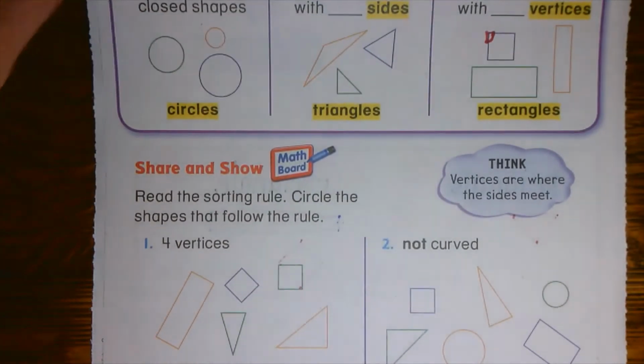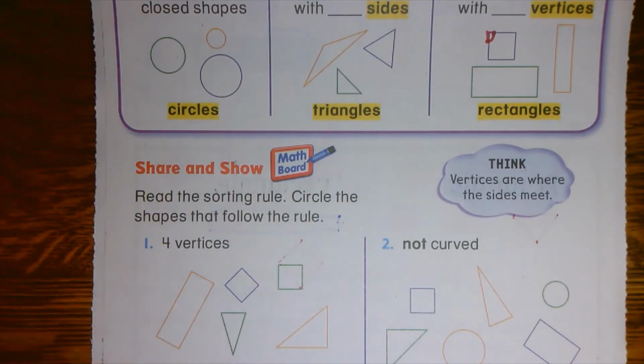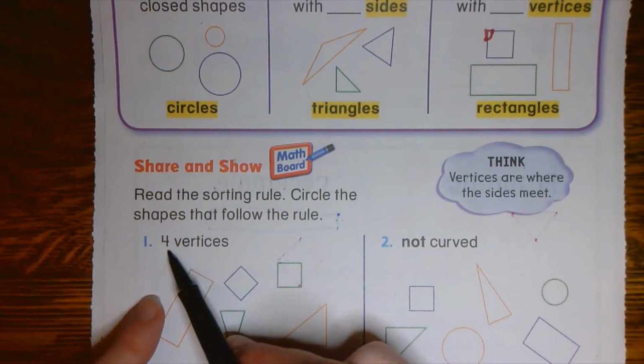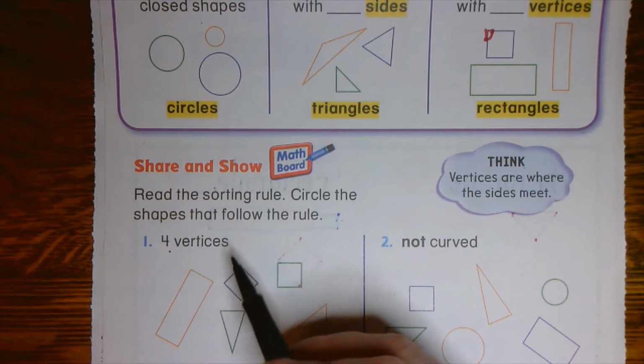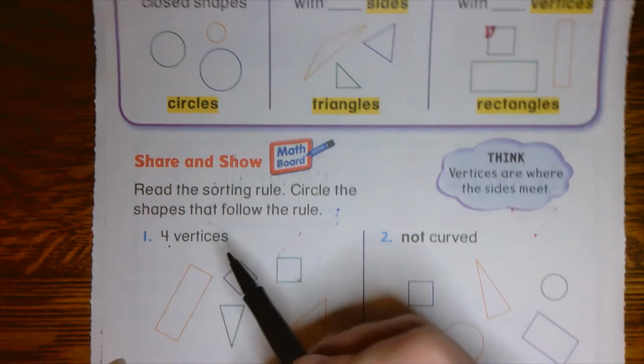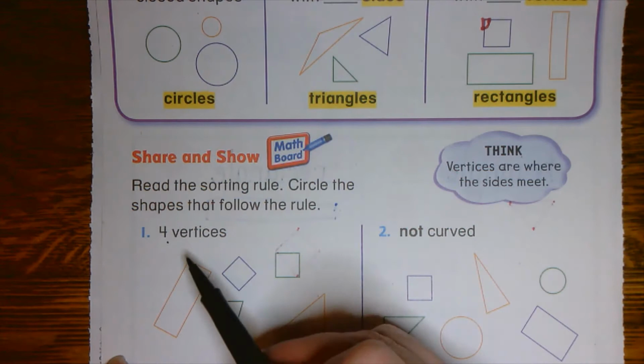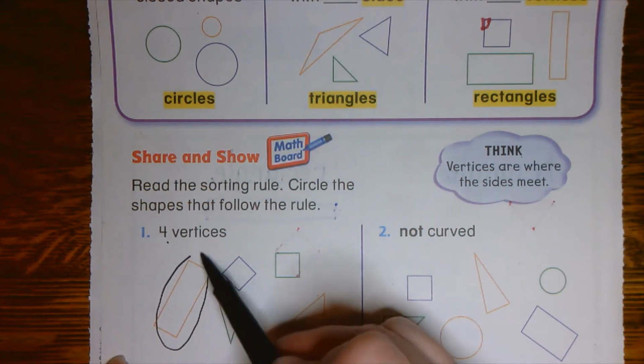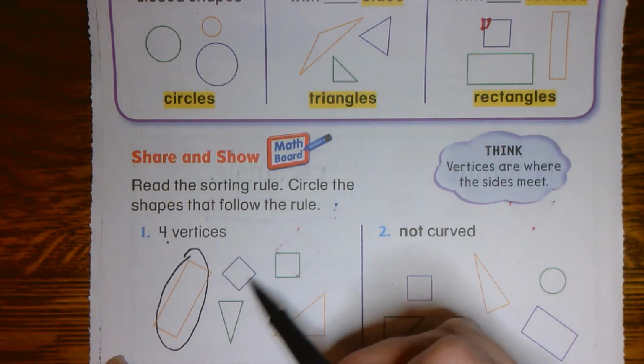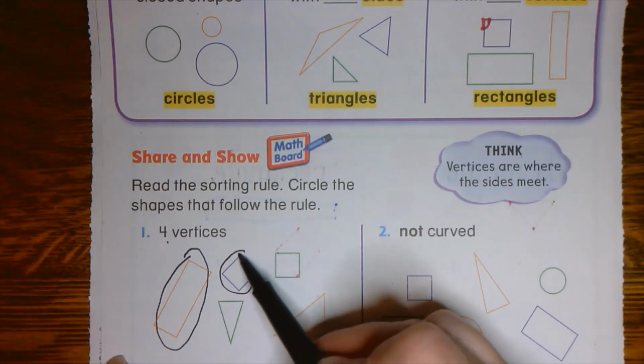All right, guys, so read the sorting rule and circle the shapes that follow the rule. I'm going to do the first 2 with you, and then you can do the ones that come after on your own. So here's the sorting rule for vertices. Remember, that means these points that stick out. So here's 1, 2, 3, 4. That one has 4 vertices. Here's 1, 2, 3, 4. That one follows our sorting rule.